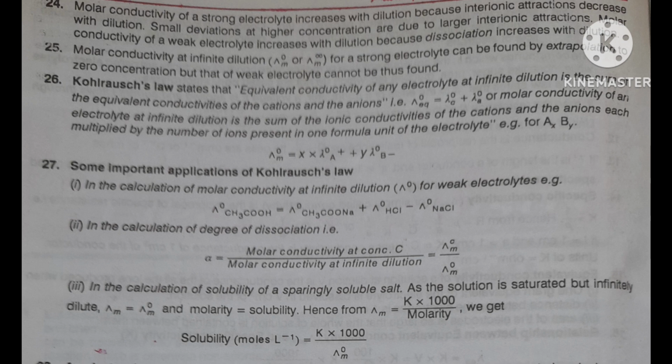Molar conductivity at concentration C, any given concentration, divided by molar conductivity at infinite dilution. Remember this formula, this expression: alpha, the degree of dissociation, is the ratio of the two.